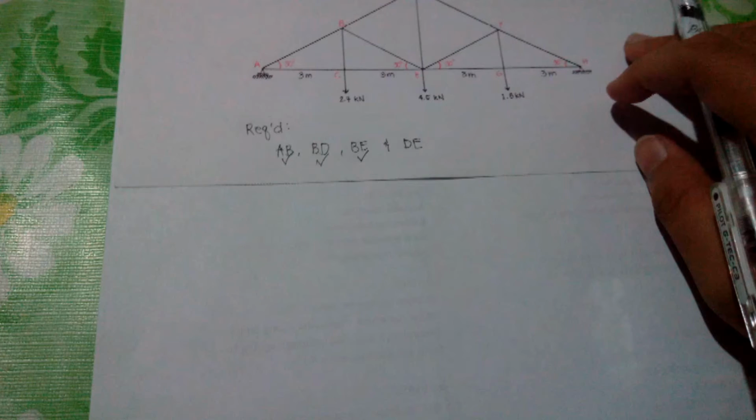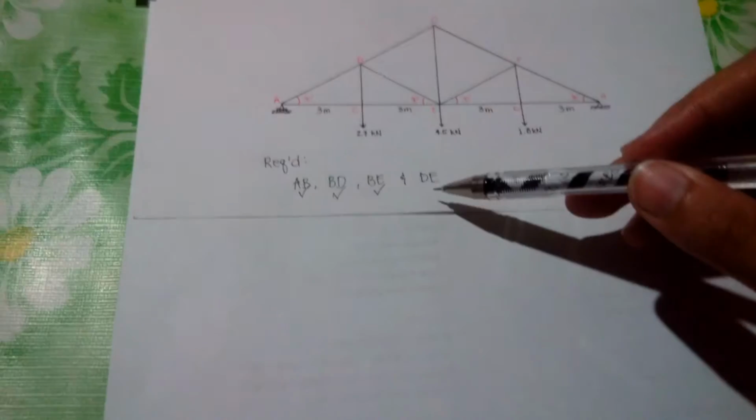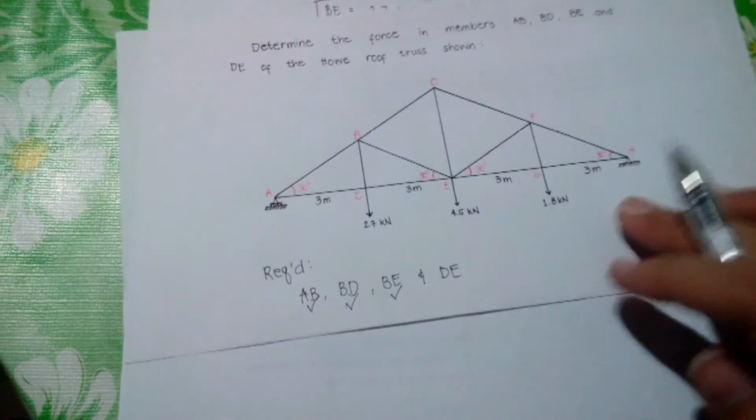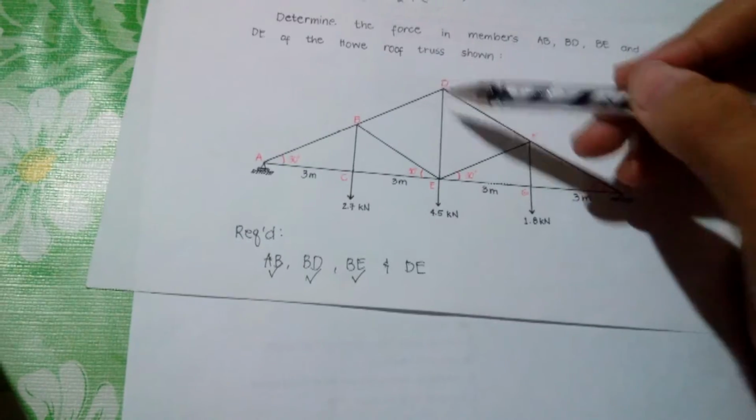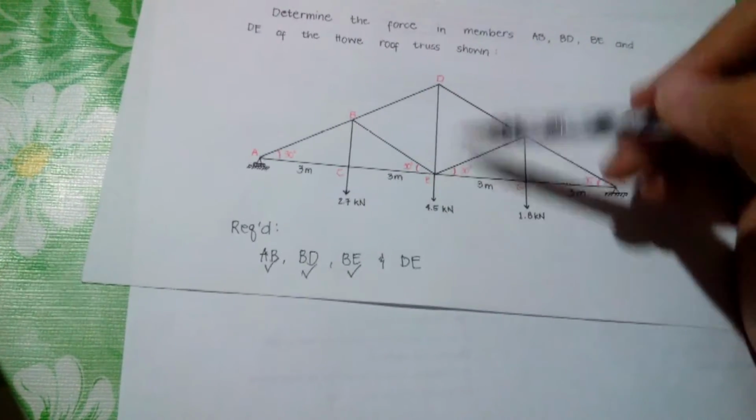There, so we have now the values for BD and BE. So lastly, let's solve for the member DE. So let's solve forces at joint D, which involves members BD, DF, and DE. DE is the required member. So let's draw its free body diagram.